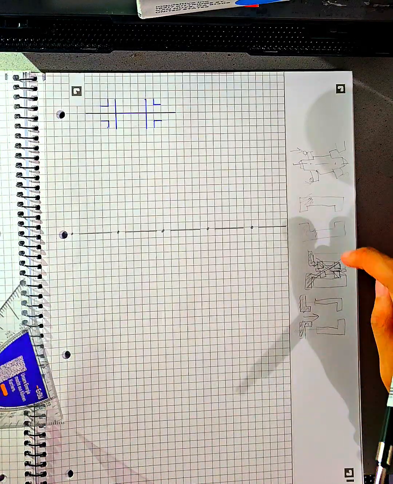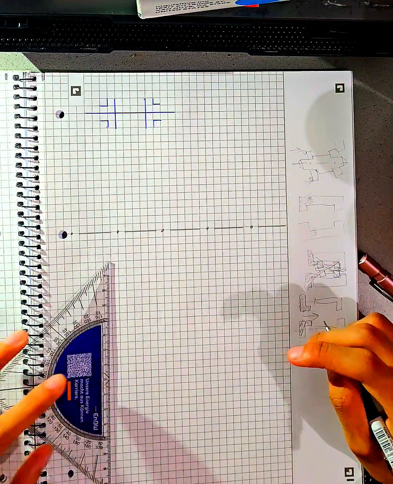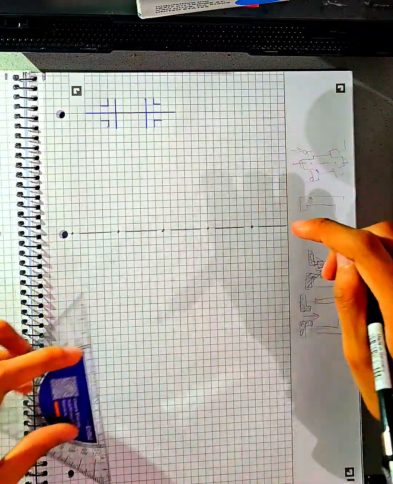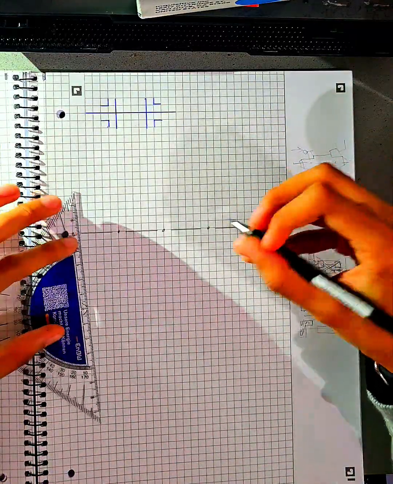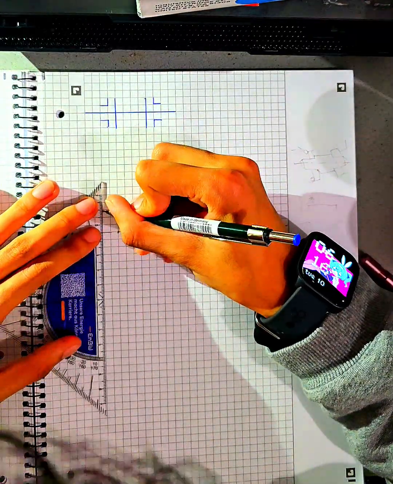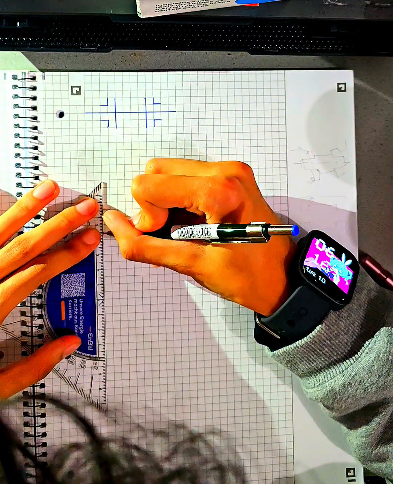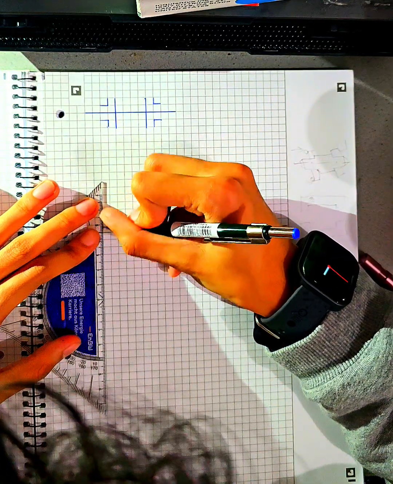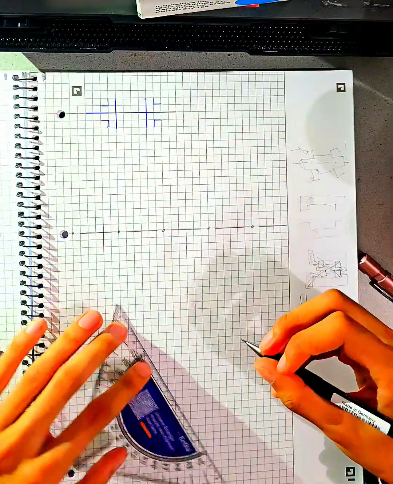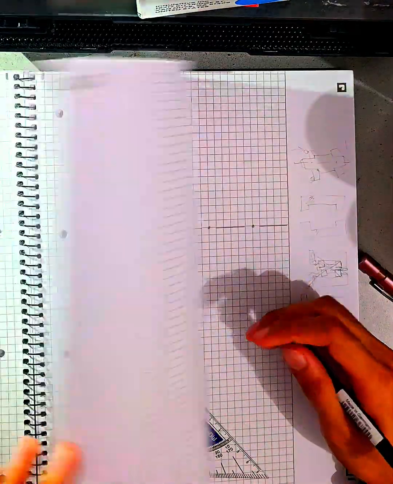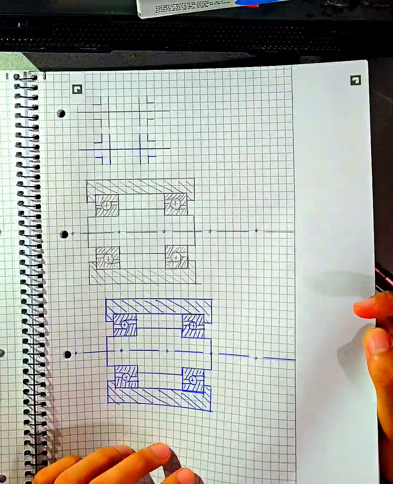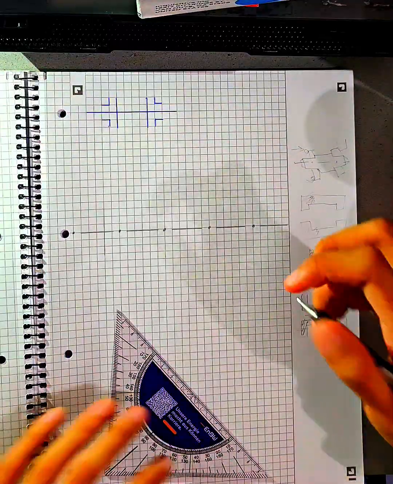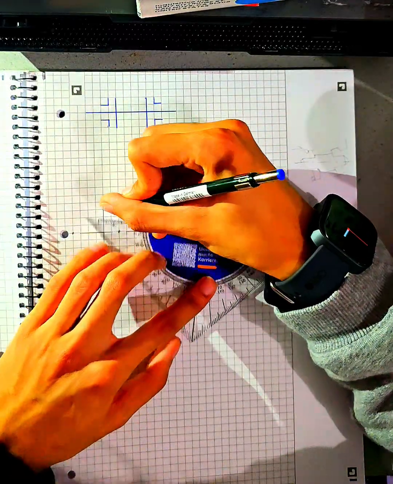Okay, and then let's draw our shaft, which is the easy part, because it's just one thing. Just checking. I think the shaft stays the same. Yeah, the shaft stays the same. Just making sure.